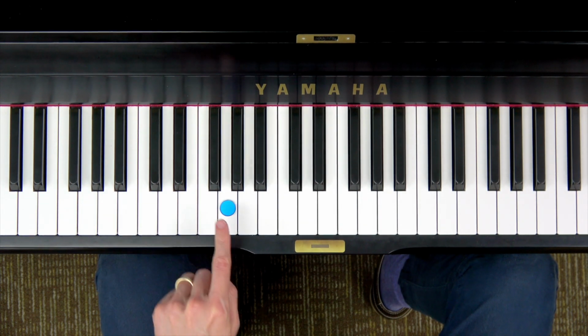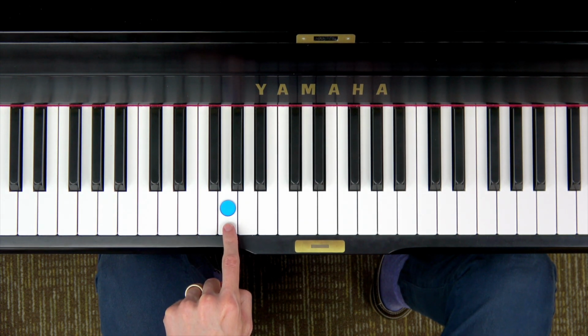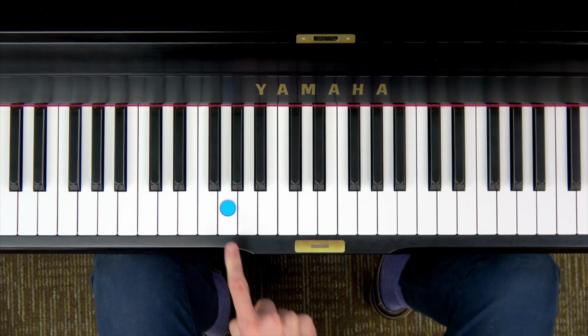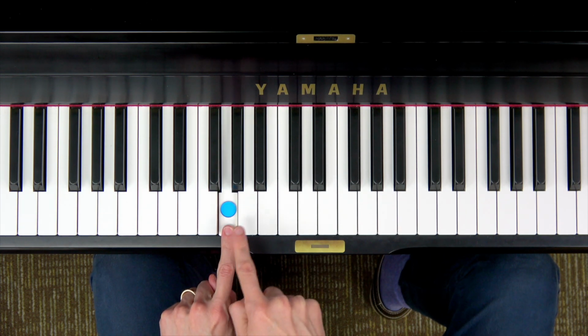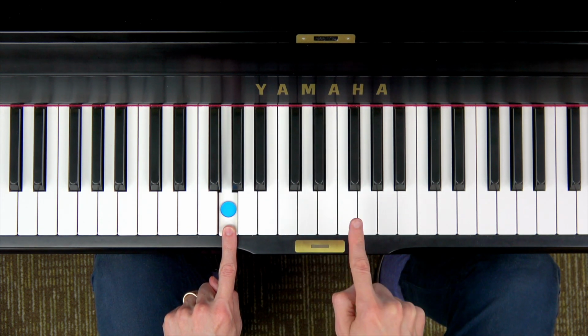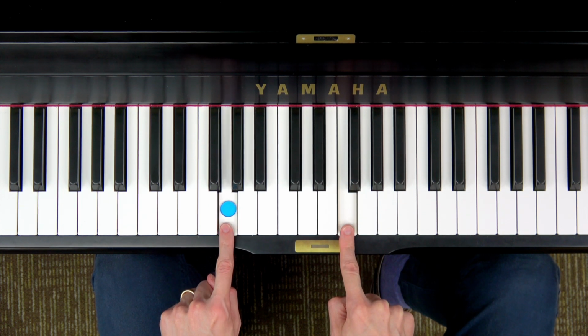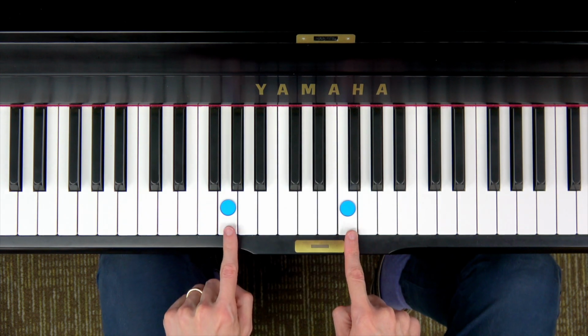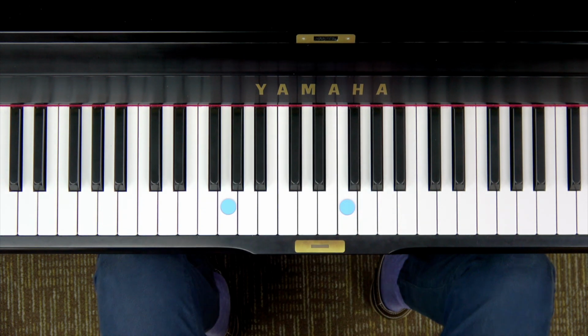Let's try a trickier one. Can you find a seventh above this G? Remember, to count the first note as 1, we go 1, 2, 3, 4, 5, 6, 7. That's the 7th note. If this is the first note, here's the 7th note right here. Okay, last one.